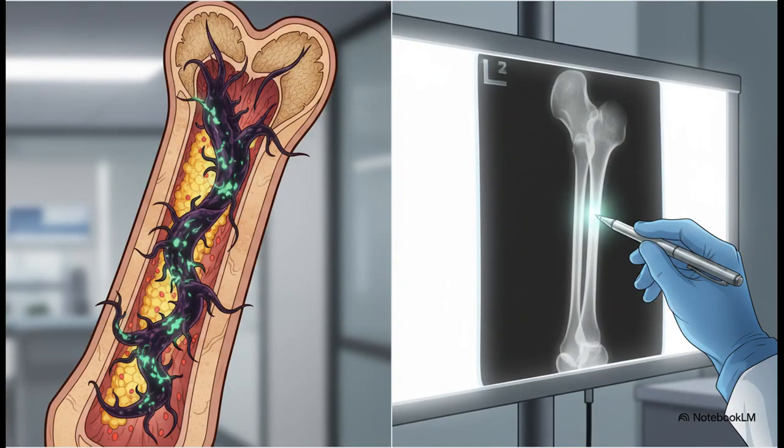But here's where our detective story gets its first major twist. You can have a full-blown infection raging inside a bone for a week, maybe even 10 days, and the X-ray can look completely normal. Nothing. The enemy is there, but it's totally invisible to our first piece of equipment.